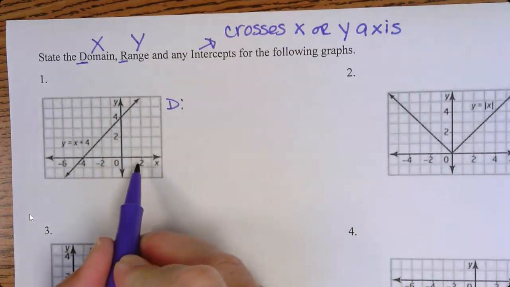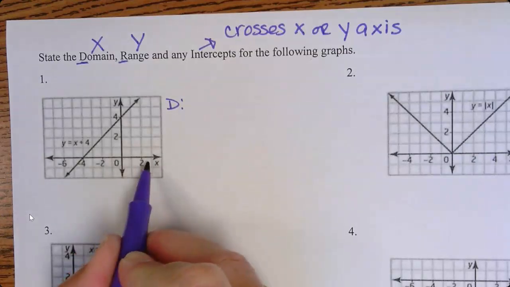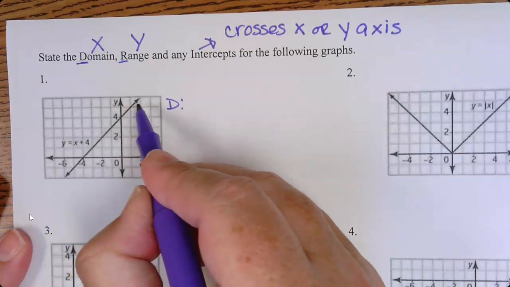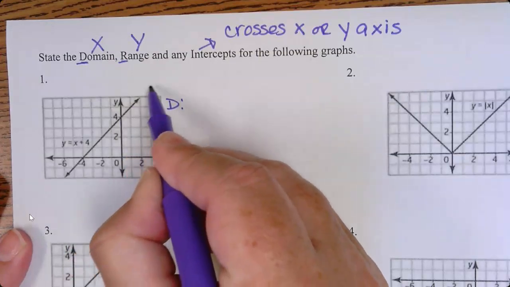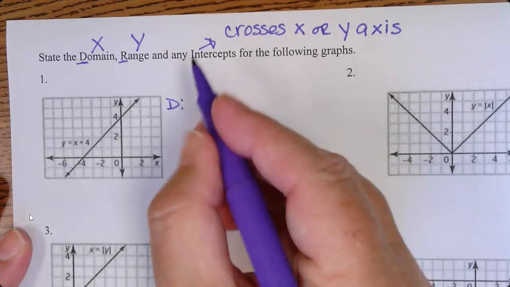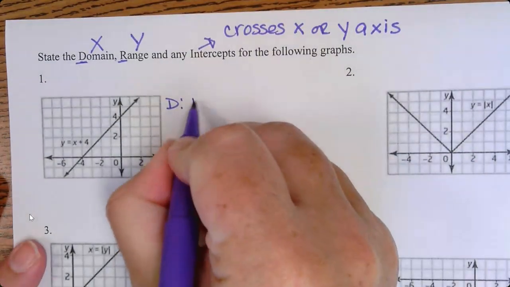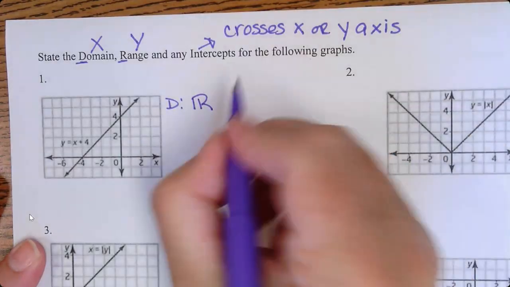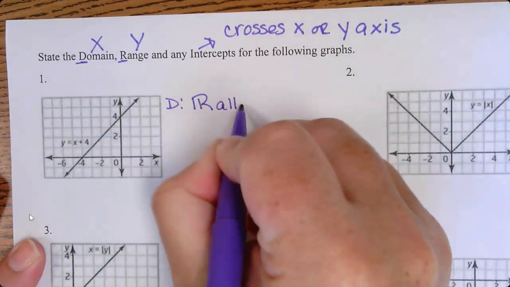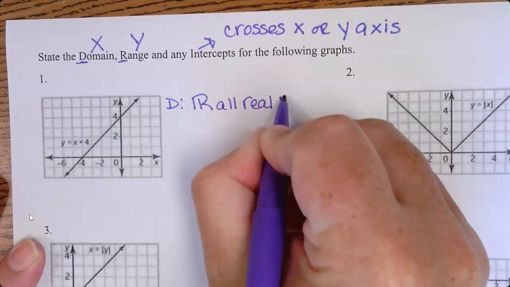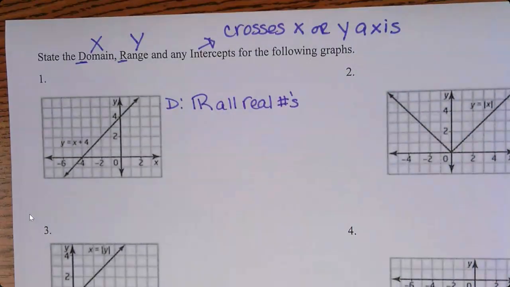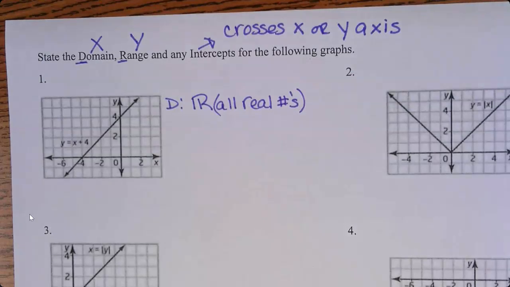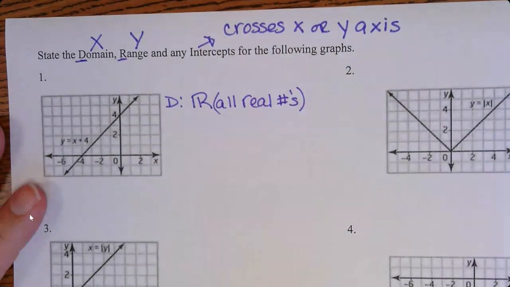And then we ask the same question about the positives. Does this graph cover all positive X values? Again, because we have this arrow, this is going to go up and out forever, so the answer is yes. So we're going to write this. It's an R with a double base, and this just means all real numbers. Okay? It's just our math way of writing all of that, and just a lot less words.